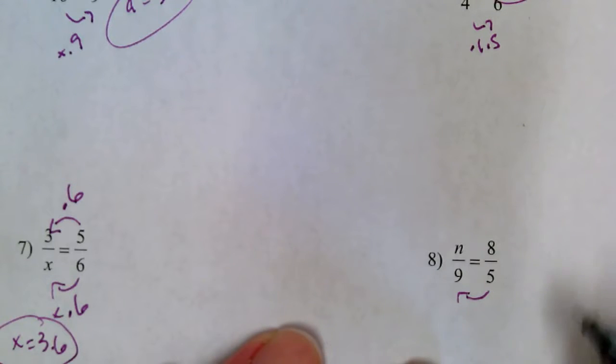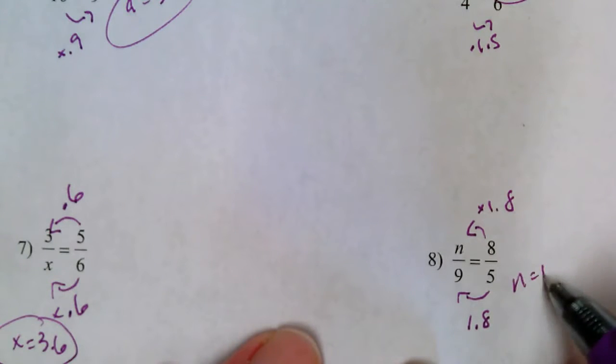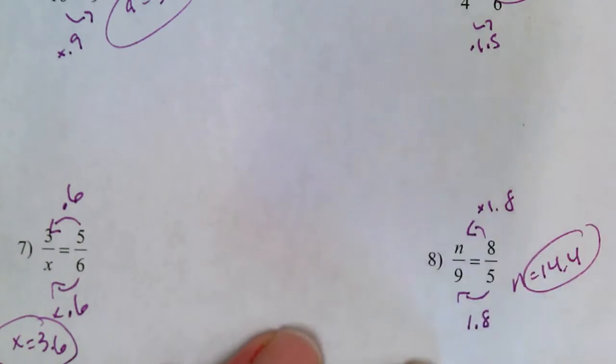Over here, from 5 to 9 is, let's see, that's times 1.8. So 8 times 1.8. Let's see, 8 times 1.8 is 14.4. So n equals 14.4. All right, let's look at the back side.